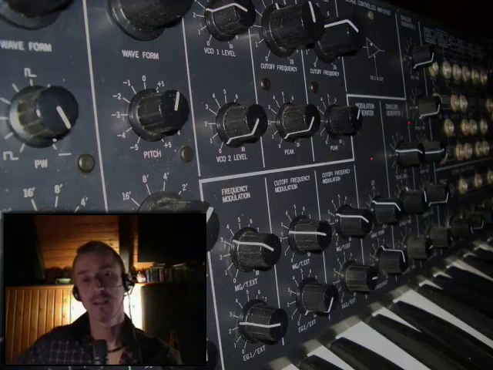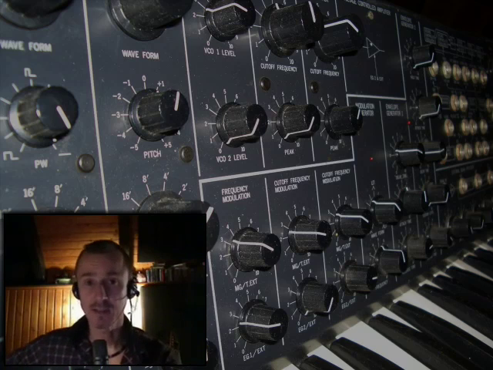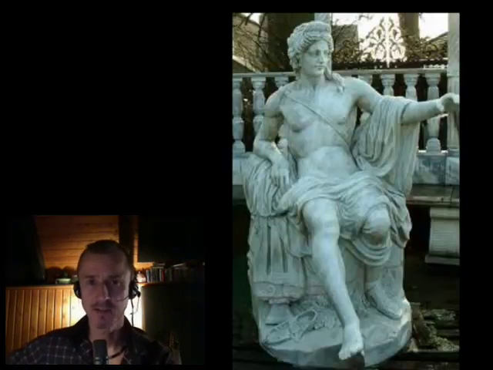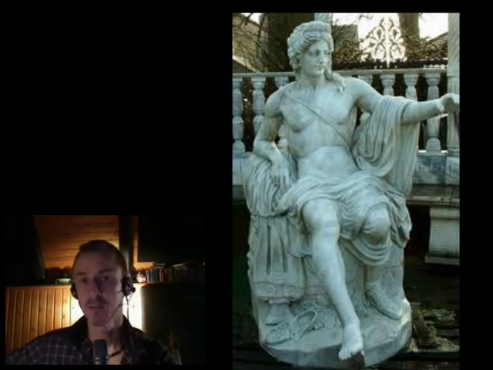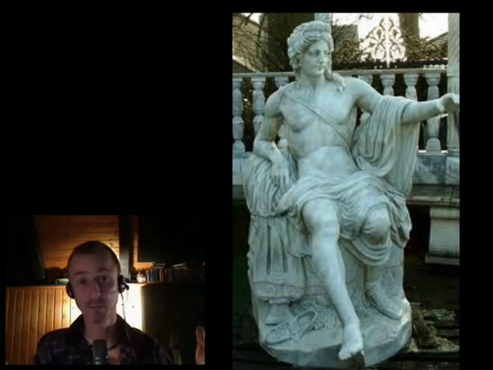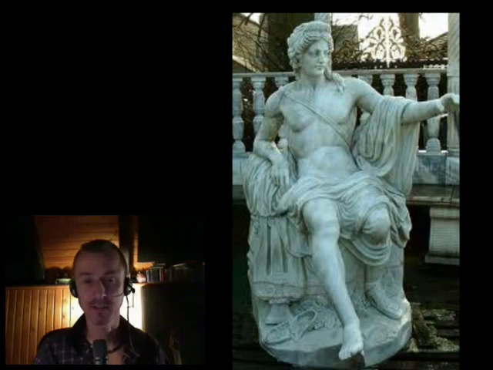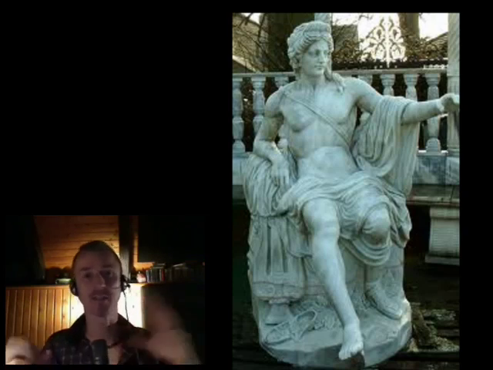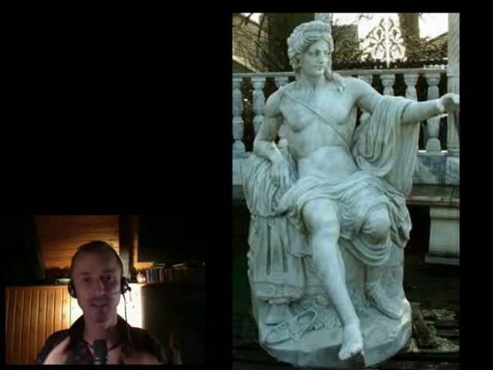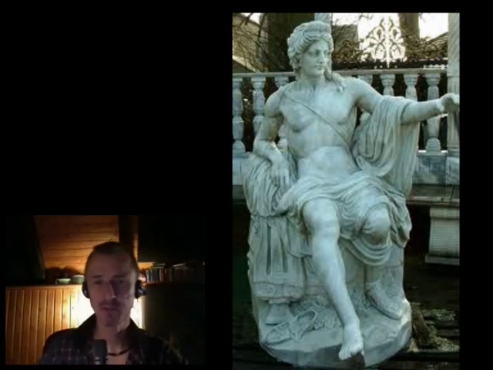So in fact, subtractive synthesis is a lot more like sculpting in art than it is building or constructing something, because you start with something which is a whole and complete thing, like a block of marble or an oscillator in the case of a synthesizer, and you take away bits of it until you're left with the bit that you need. So that's why it's called subtractive synthesis, because you take stuff away.